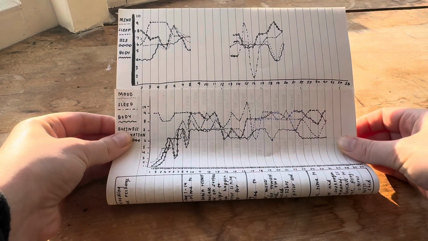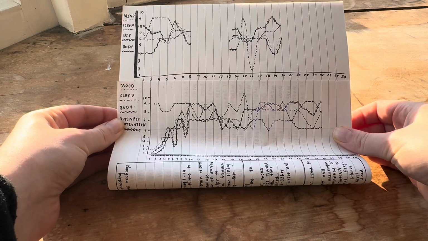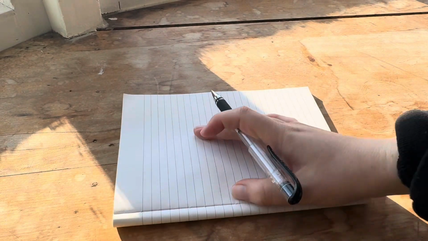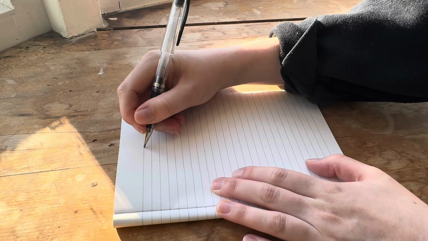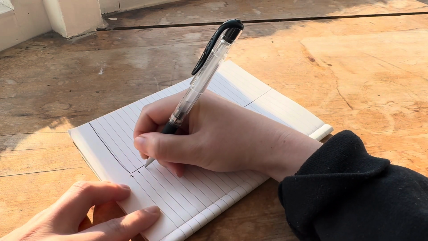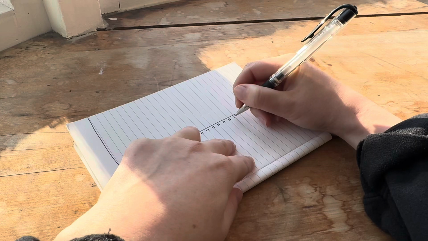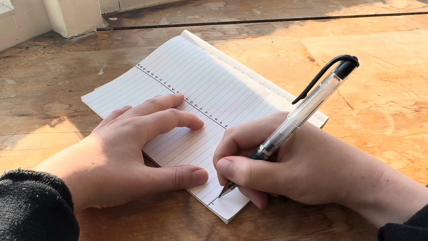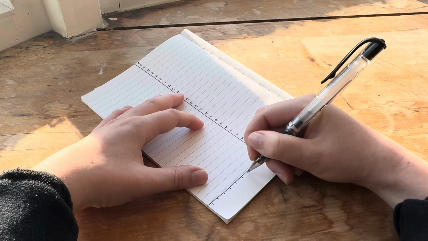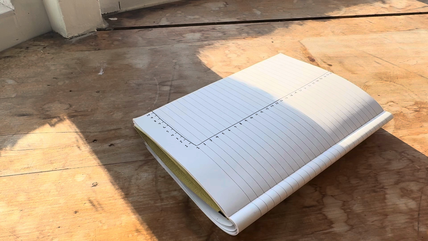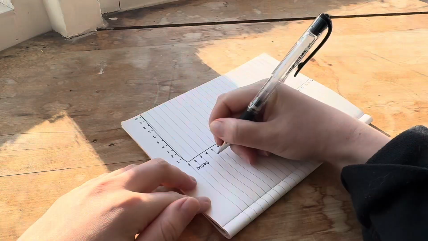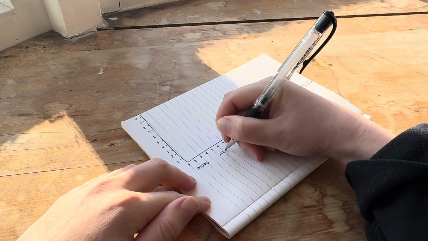Now we're going to move on to a different type of data collection in the form of a graph. You're going to flip over from your calendar onto a blank page, and on one side of the page, you're going to draw up this graph. Once again, I'm freehanding. If you need a ruler, go ahead. On the bottom half of the graph, I just drew days 1 to 28 of my cycle, and on the top side, I've done a scale of 1 to 10, 1 being at the bottom and 10 being at the top. I use this graph to track my mood, my sleep, how my body feels, and my business motivation on a scale from 1 to 10.